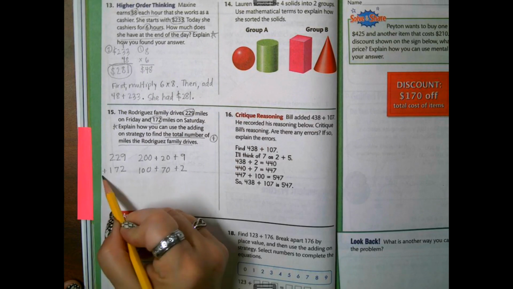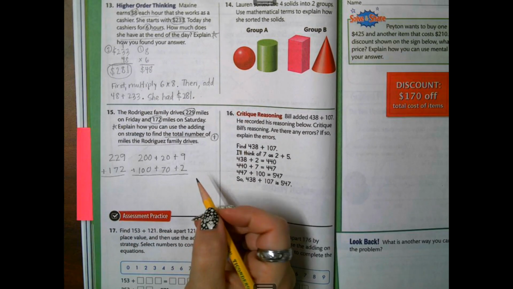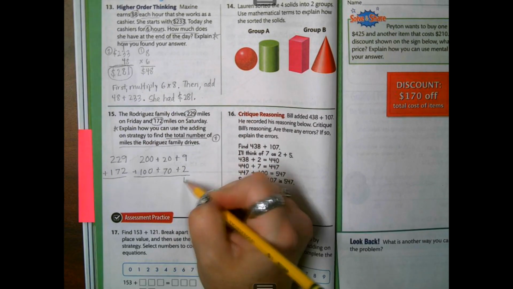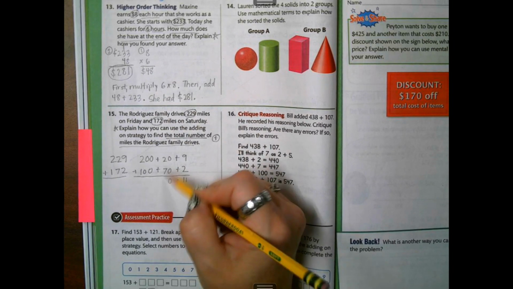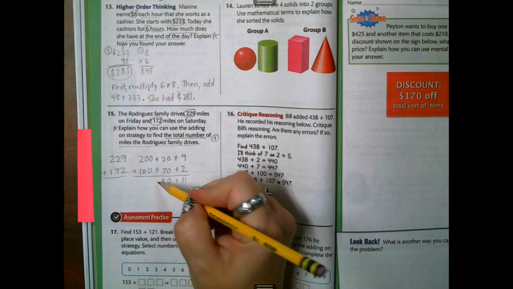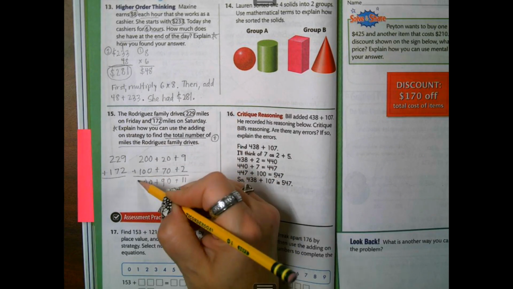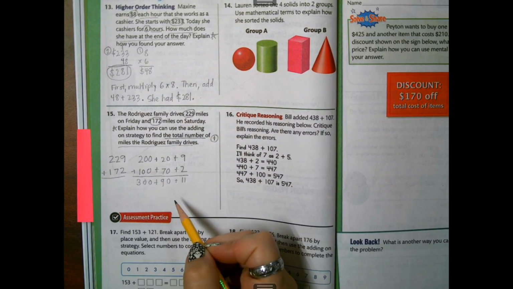Okay, we're adding here. Same. So let's take a look here. 9, 10, 11. Okay. Zeros. 7, 8, 9. Okay. 0, 0, 3.